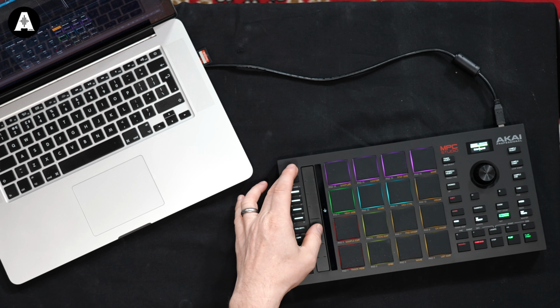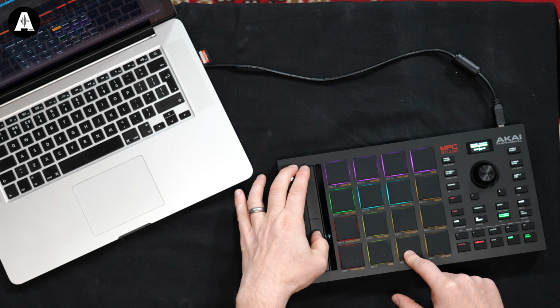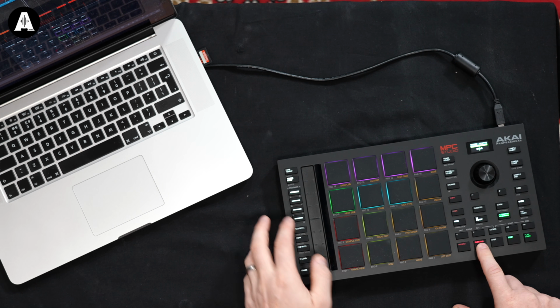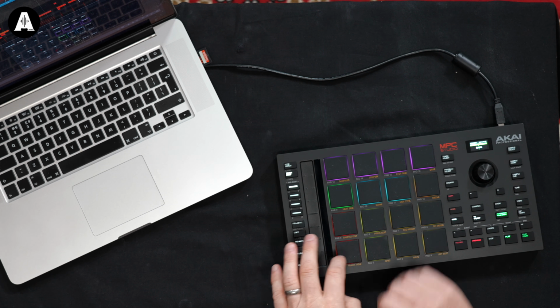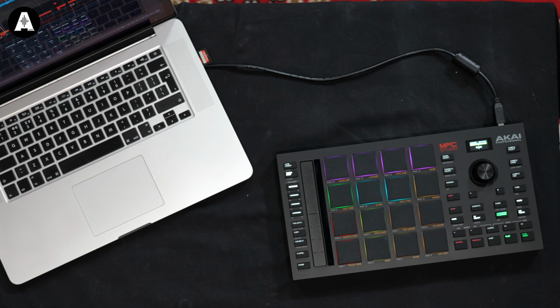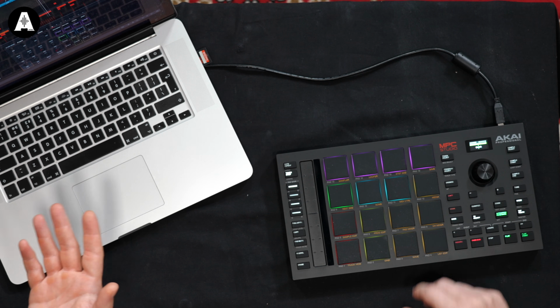Note repeat. So you can make things really, really fast, basically.